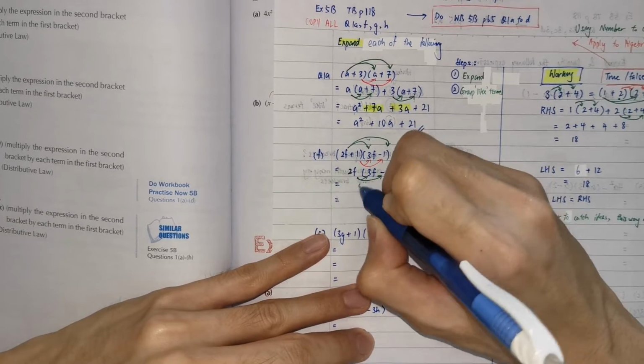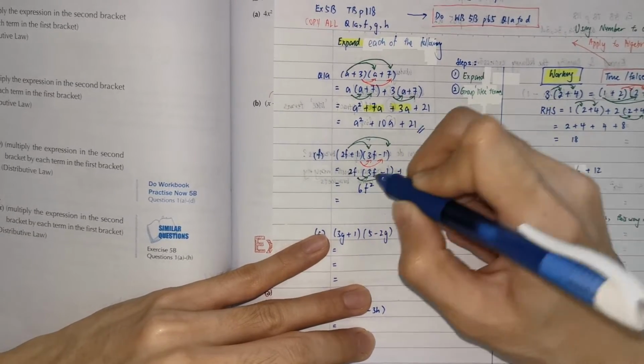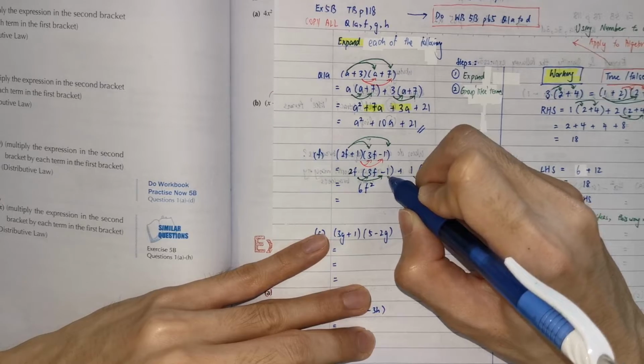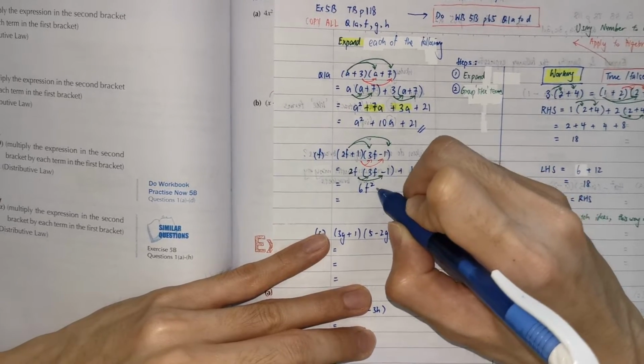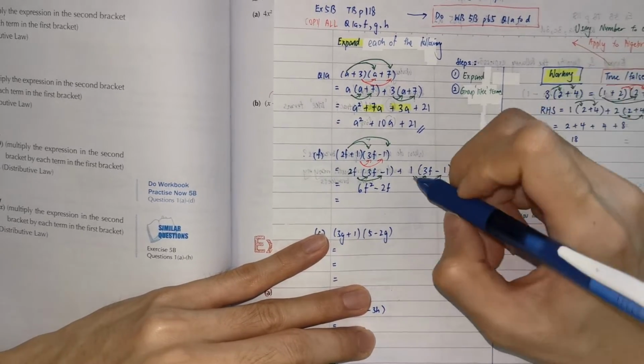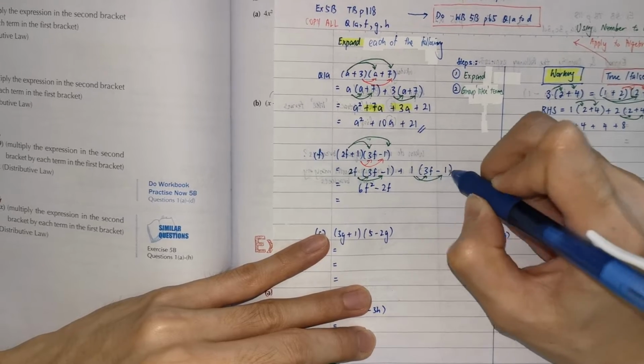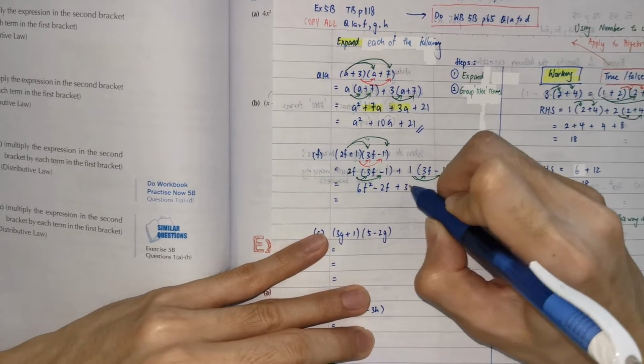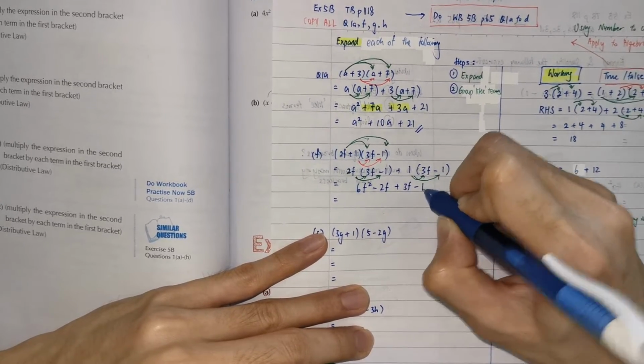This one is 2 times 3 is 6. f times f is f squared. So 2f times negative 1. Must be careful with negative terms. So it's negative 2f. And 1 times any number will always give us the same number, so I can just write it down. So there is negative 1.